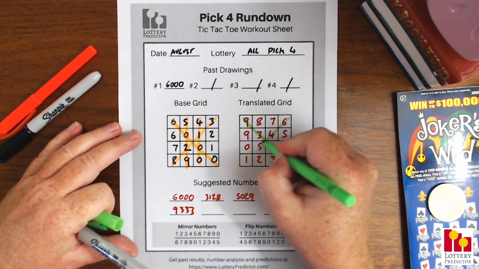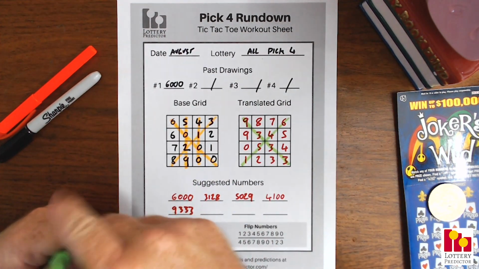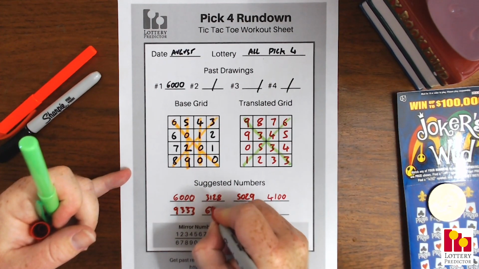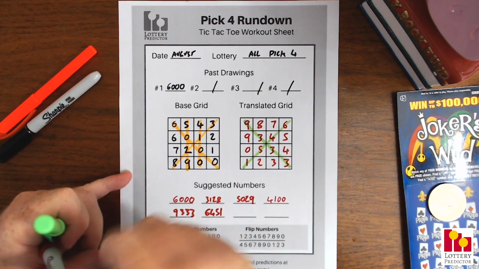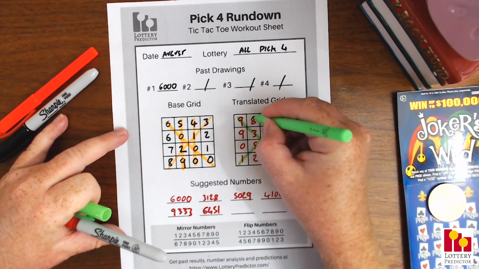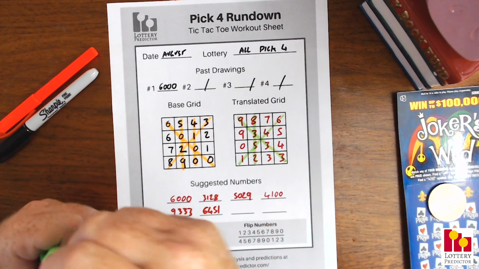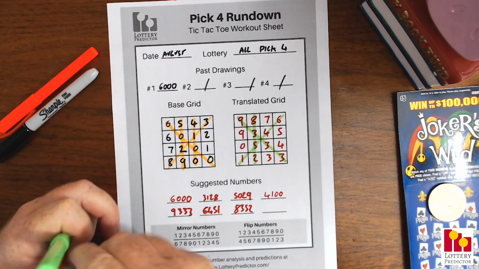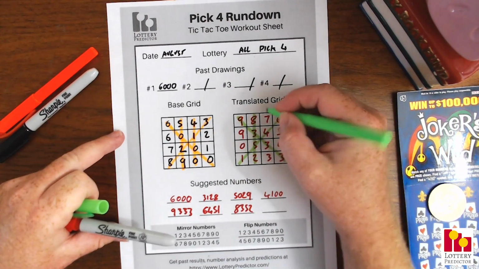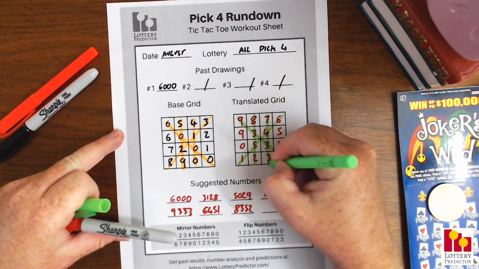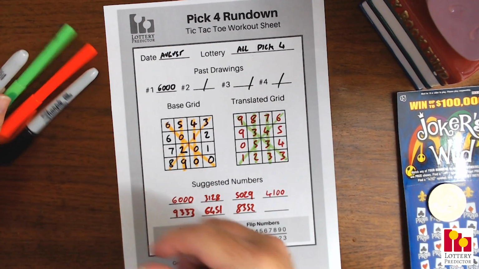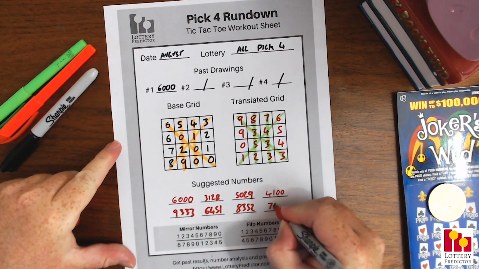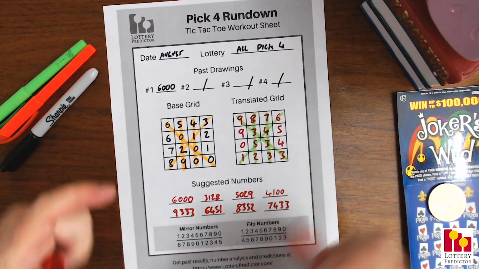Top right to bottom left is a 6451. And the 2 centers down here on the left hand side, we've got an 8352. And then finally down here, 7433 is our last number that we're going to go ahead and play. And there we have it.